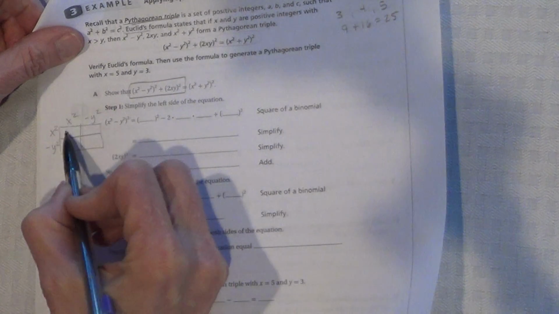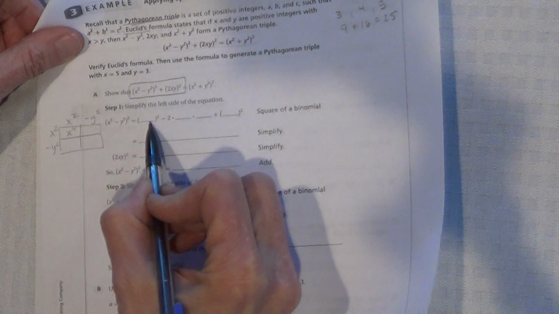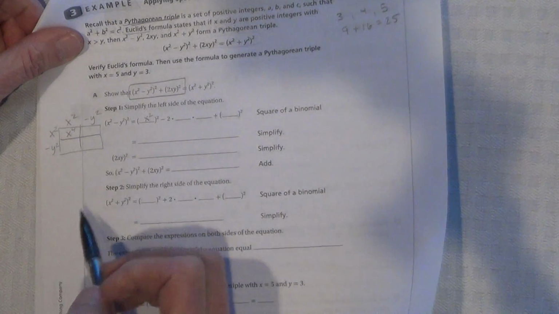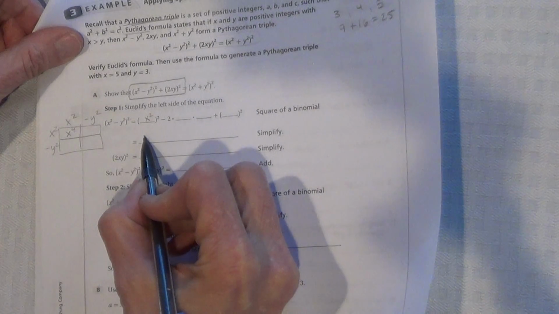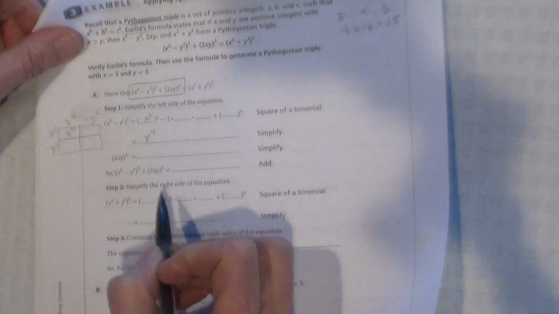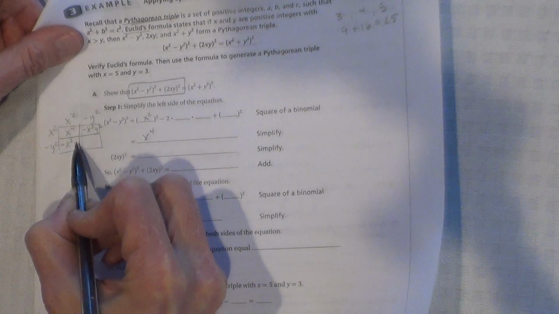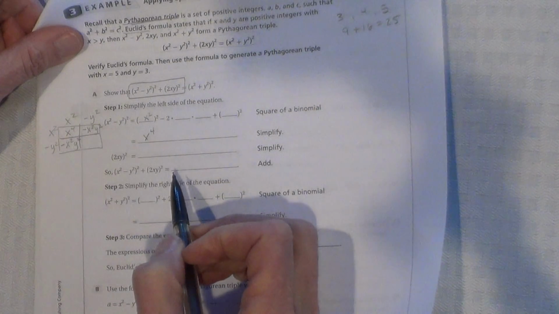X squared times x squared would be x to the fourth. So right here, they're having you square the x's. You'll get x to the fourth. Now we have a negative x squared y squared and a negative x squared y squared.